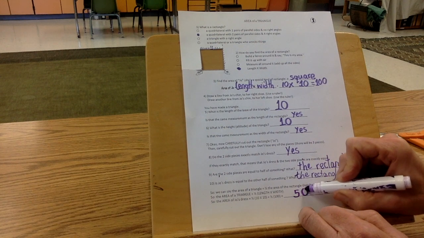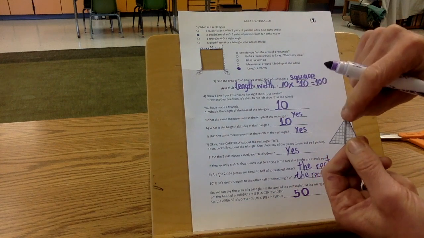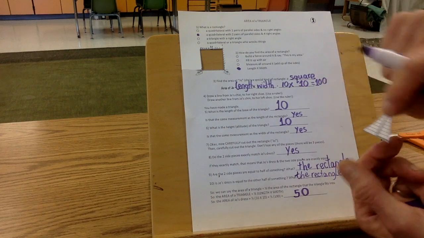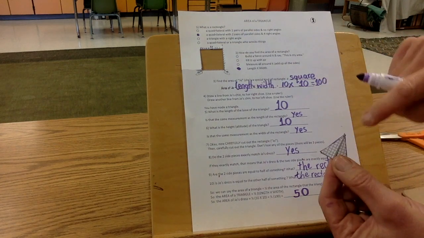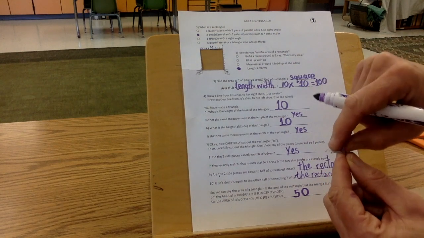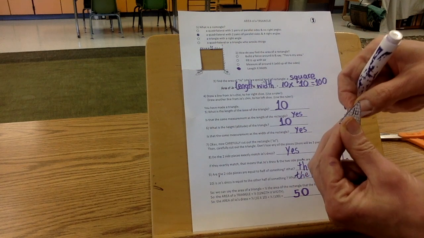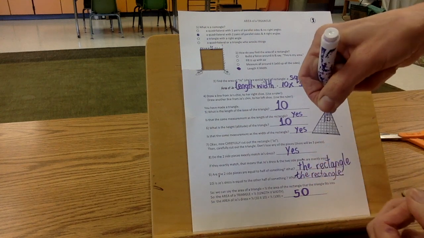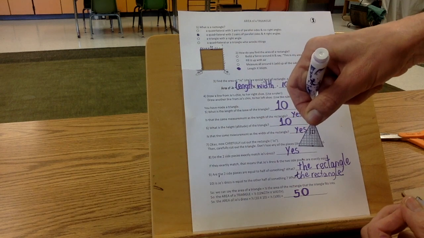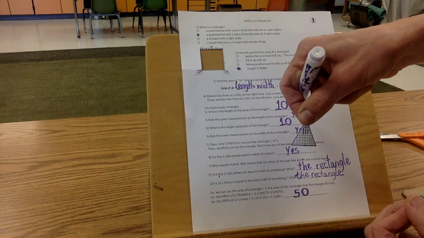Now there's no way for you to figure that out by counting squares because the squares were all in little pieces along the edge of the triangle, right? If you think about that triangle, Joe's dress, you can't count the squares. You cannot measure the area of a triangle by doing length times width, but you can get it from doing half of length times width.